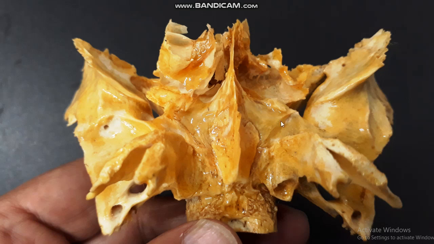On the sides, if you look at the greater wings, these are parts of the infratemporal fossa. Infratemporal fossa here, infratemporal fossa over here, and further above these corners, they are going to form parts of the temporal fossa. So you can see the infratemporal fossa, a little bit of the temporal fossa, and you can see the roof of the nose and the roof of the nasopharynx.